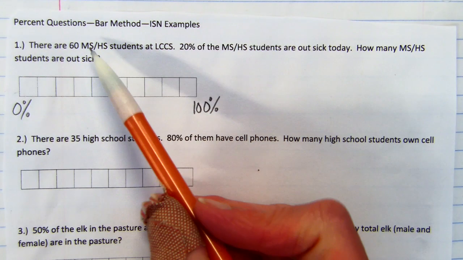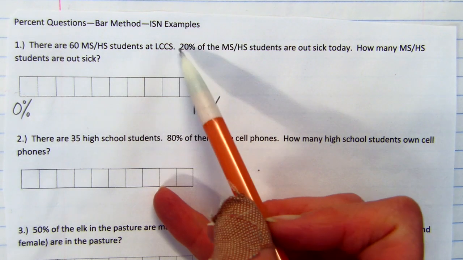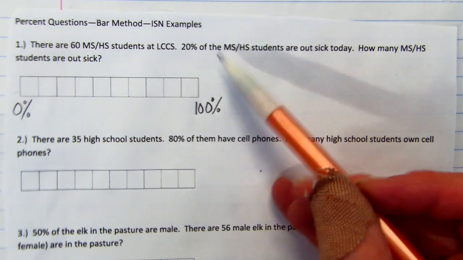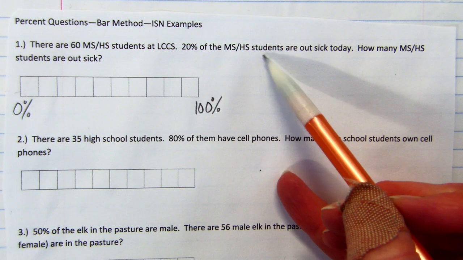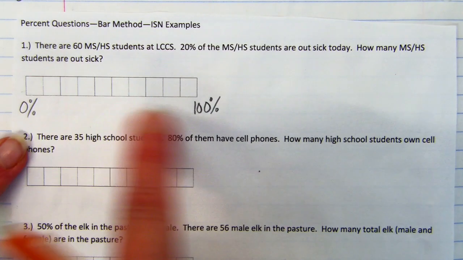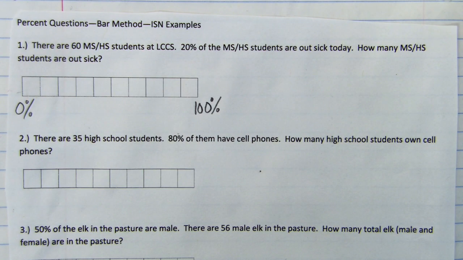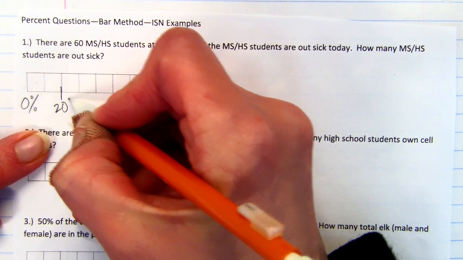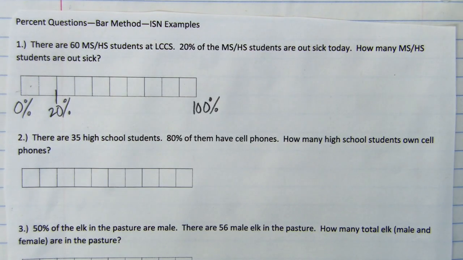So it says there are 60 middle school, high school students at LCCS. At one point there were, but not this year. 20% of the middle school, high school students are out sick today. So if I'm going to put 20% on here, where does that go? 2 boxes over, right? Because we're going to go 10, 20. So 20% is going to be right there.